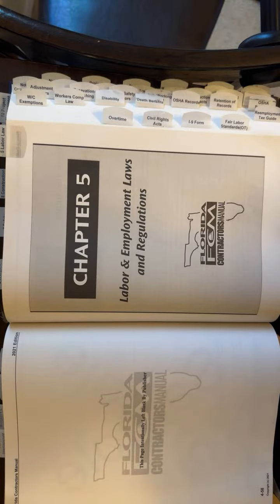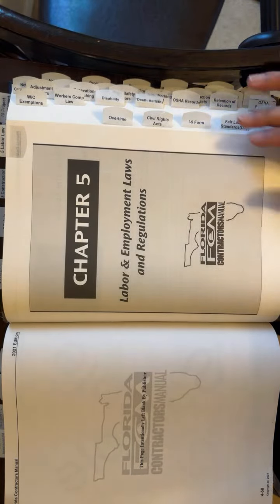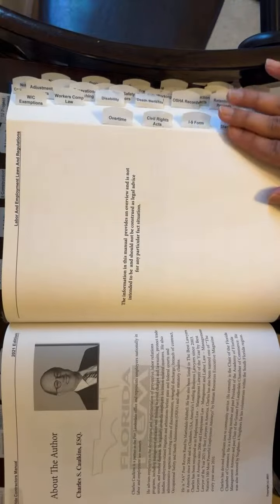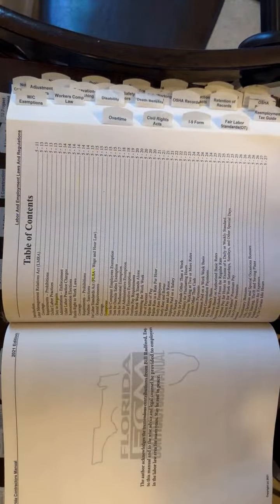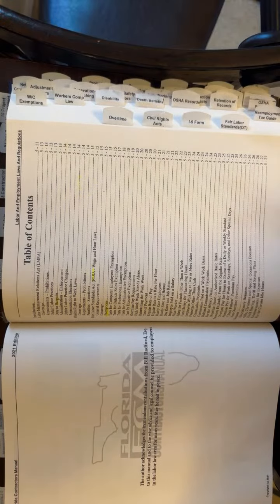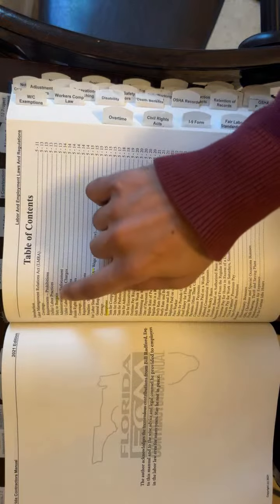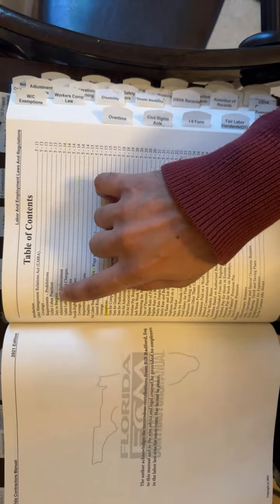Now we are in chapter 5, labor and employment laws. Another important chapter. Now take your time to go over this table of contents for chapter 5, labor laws. Go ahead and highlight duty to bargain.